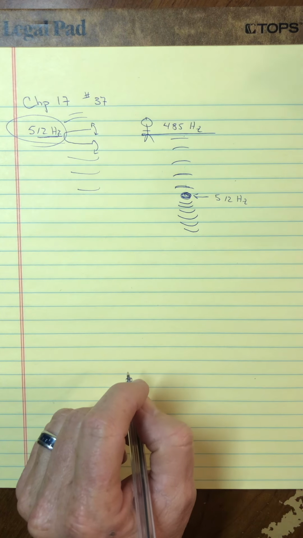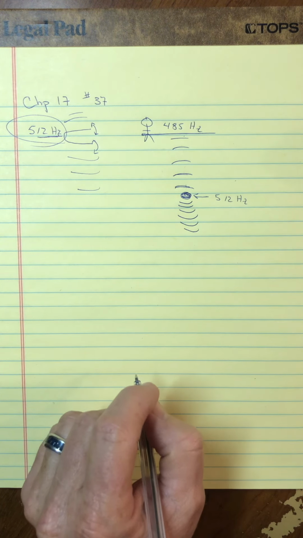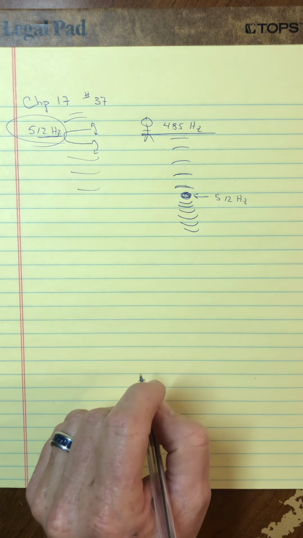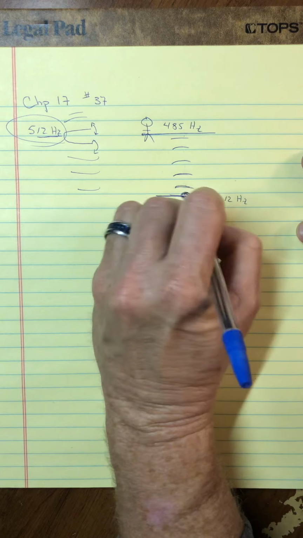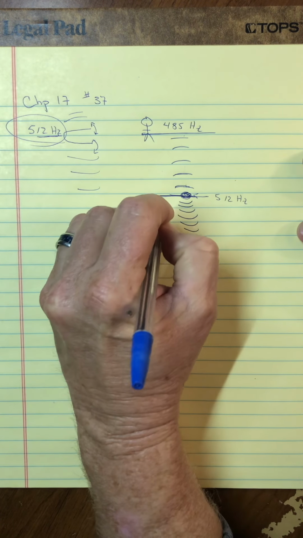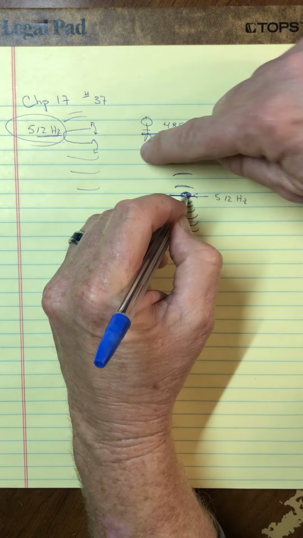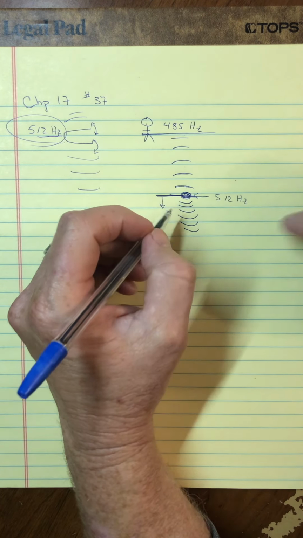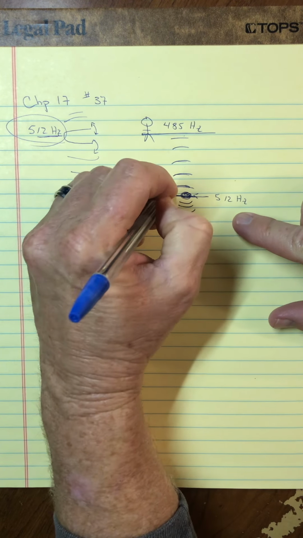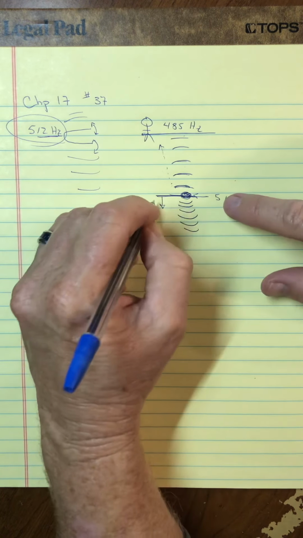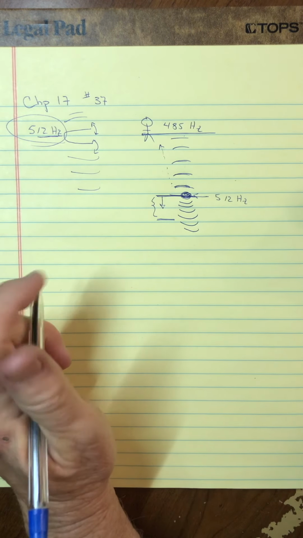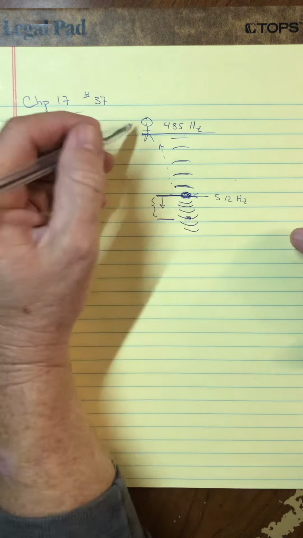It says, how far below the point of release is the tuning fork when the waves of frequency 485 reach the release point? Okay, so we can figure out using the Doppler how fast this has to be going in order to create waves that will be heard back here at 485 hertz. But then it's going to take a little bit of time for those waves to get up here. So this tuning fork is going to drop an additional distance beyond that. So the tuning fork is going to be down here before this person hears it.